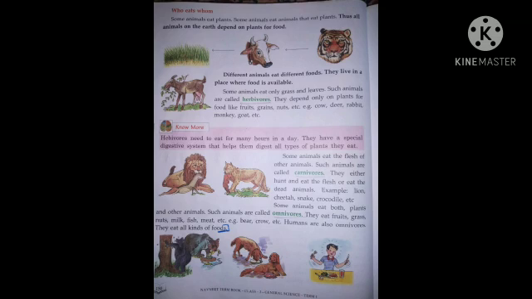Now look at this picture of grass. So can you see the goat is eating the grass, as well as the cow is also dependent on grass. But can you see one more thing? This tiger, the tiger depends on cow. How is it dependent on cow? It is the food of tiger. So have you understood this? The tiger is dependent on cow, and the cow is dependent on grass, and the goat is also dependent on grass. Have you understood?